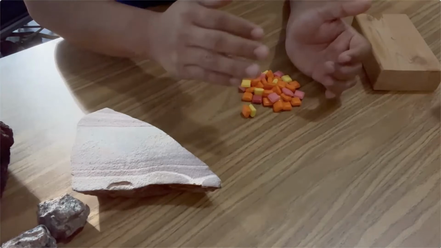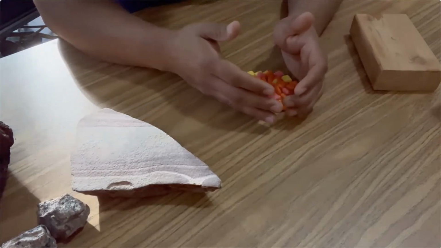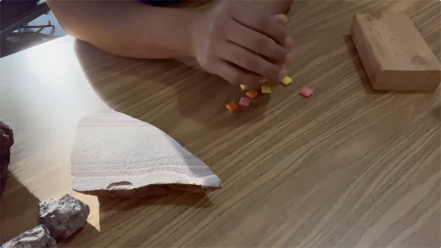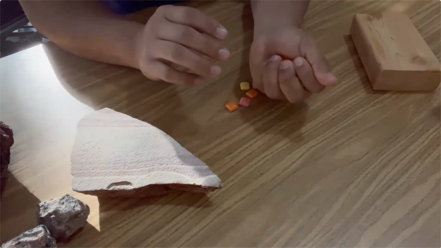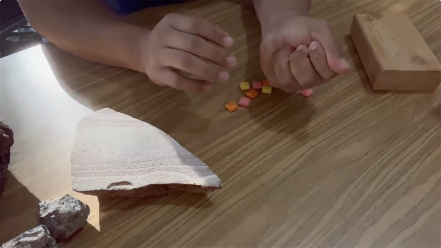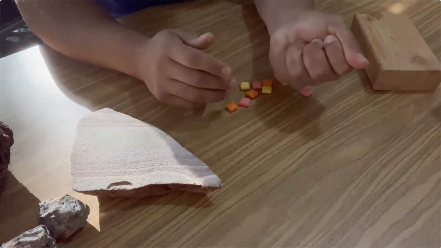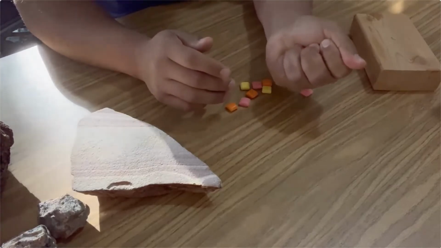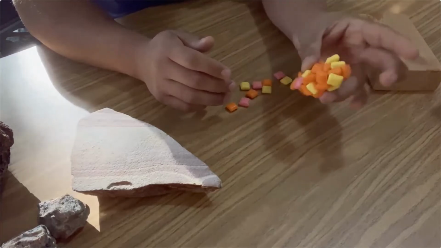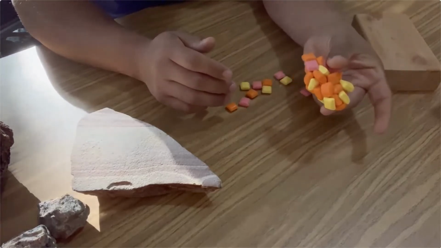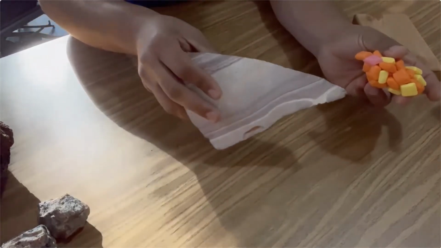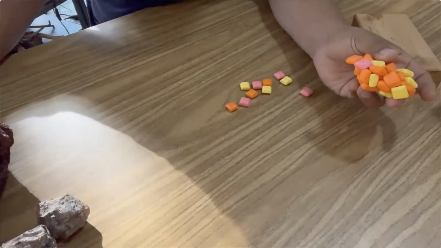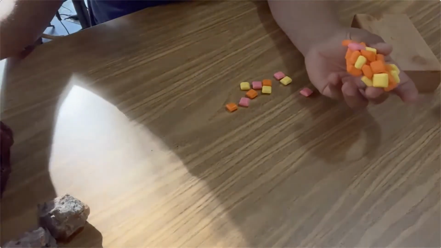And what happens when you have that much pressure? Well, let's see. I'm going to take my sediment and I am going to squeeze it. I'm going to apply pressure, okay? Not that much pressure, but you can give it a good squeeze. So just squeeze your sediment. And what happens? It comes together. And guess what forms? Sedimentary rock. So that's the basics of how sedimentary rock is formed.